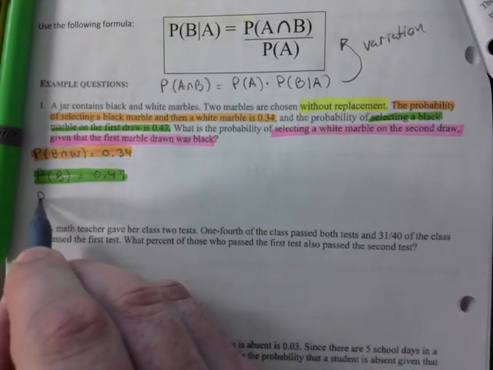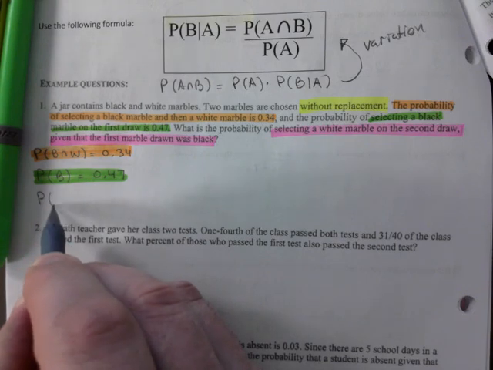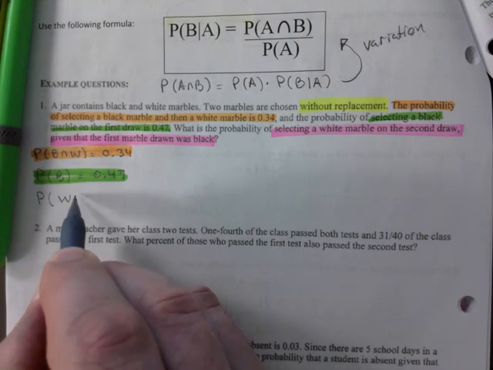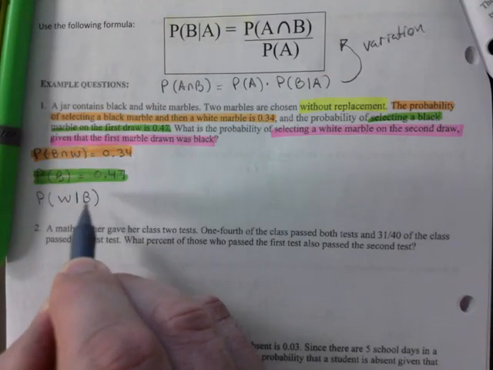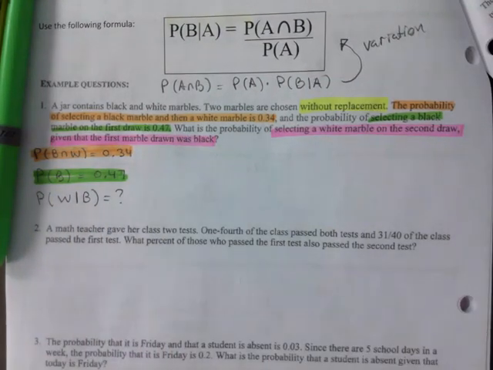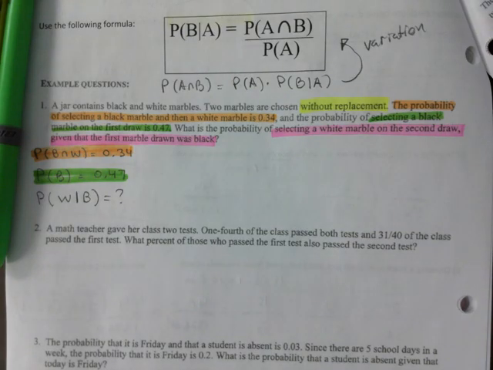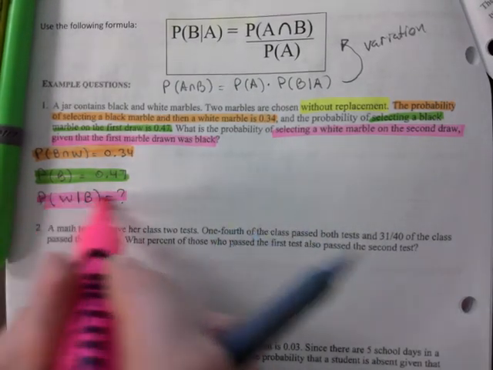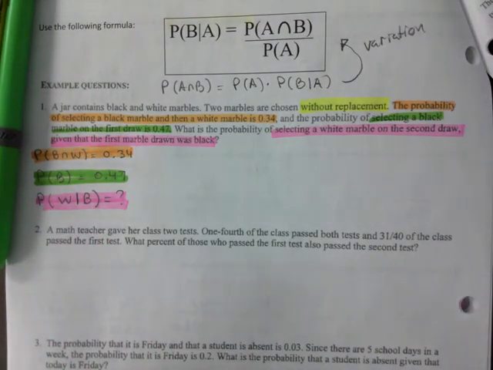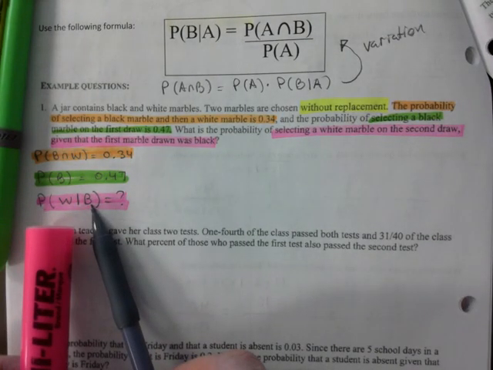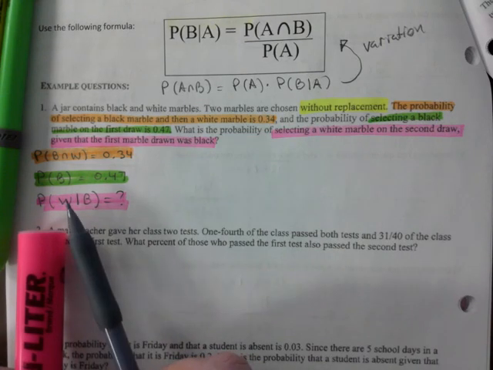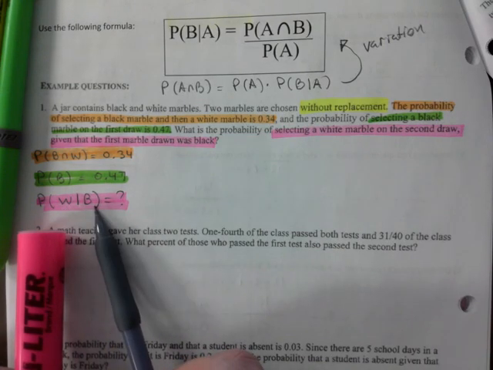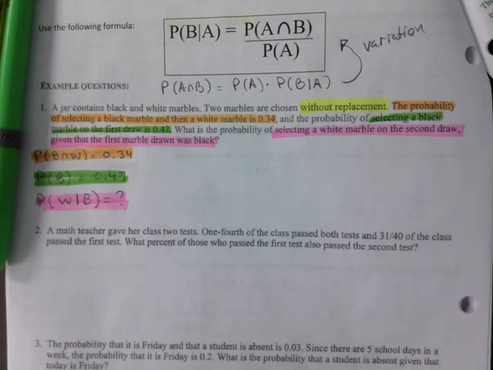They're asking for this: what's the probability of getting a white marble, given that you got a black marble on the first draw? That's what the question is asking for. And you have to be careful with the order. If you had B first and then W here, that means the probability of drawing a black one, given that you already drew a white one, right? So you've got to watch out for the order.